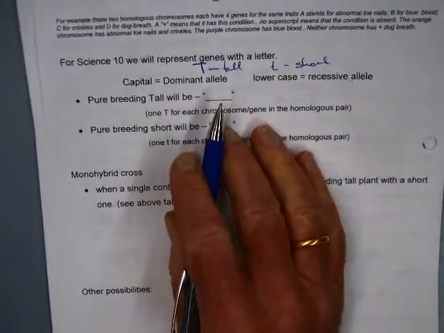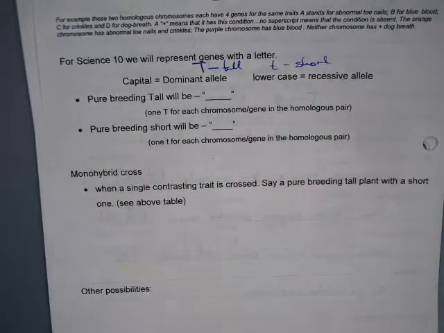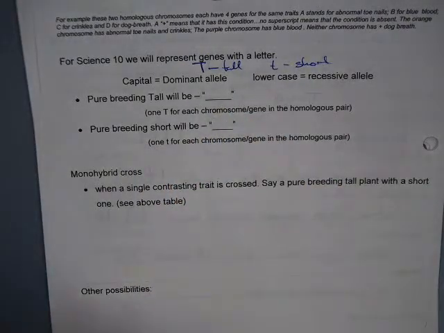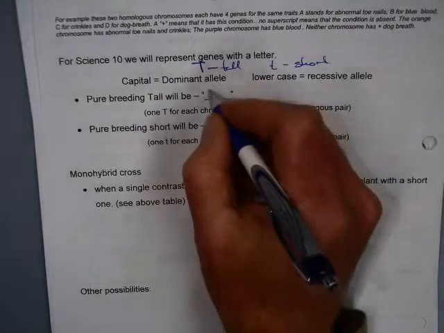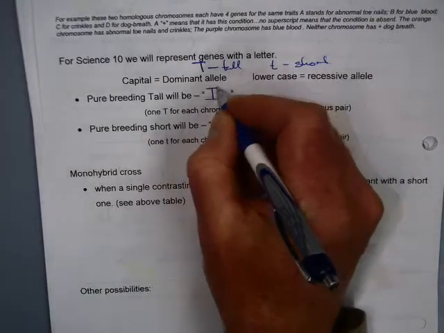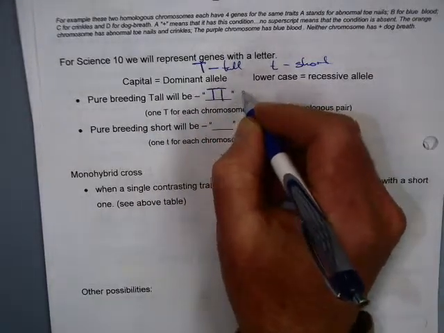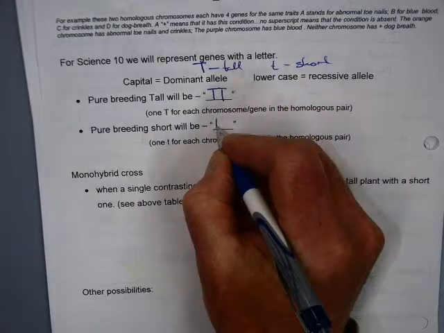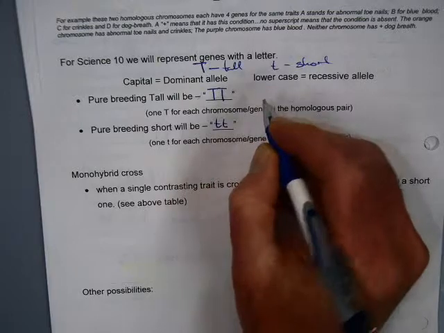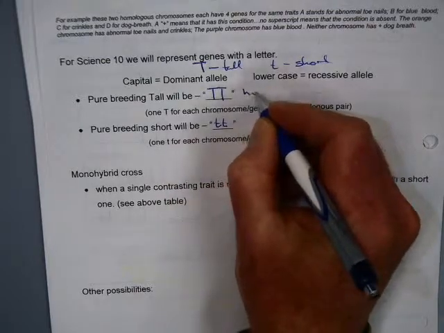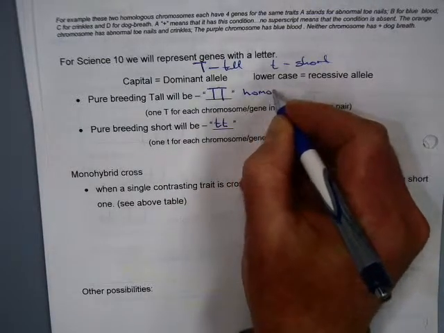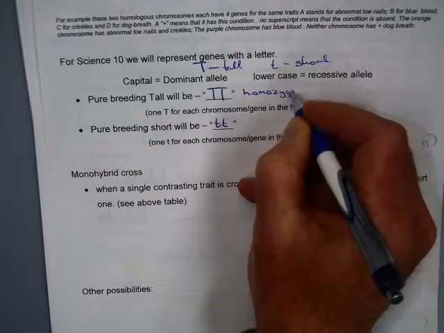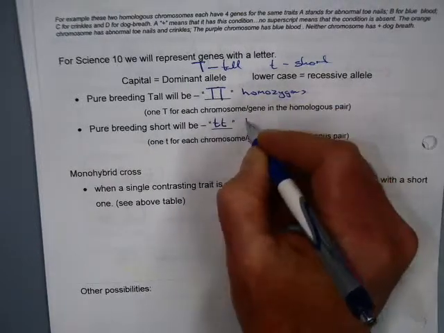Pure breeding, this is another term that should probably have been on the other page. Pure breeding means either pure breeding tall will be this, pure breeding short will be this. So you'll notice that pure breeding means homozygous. Another way of saying it.